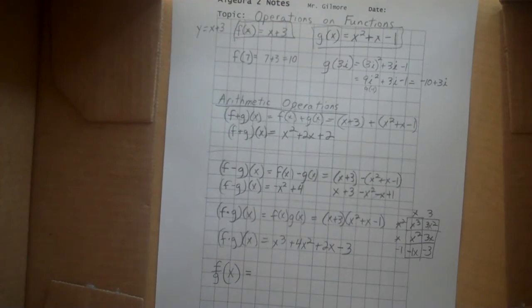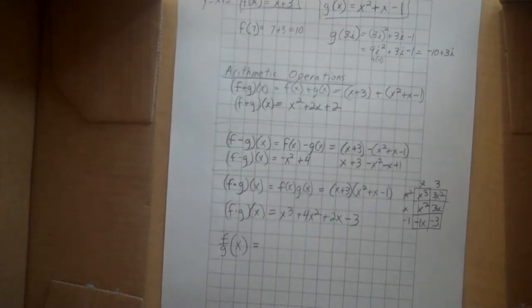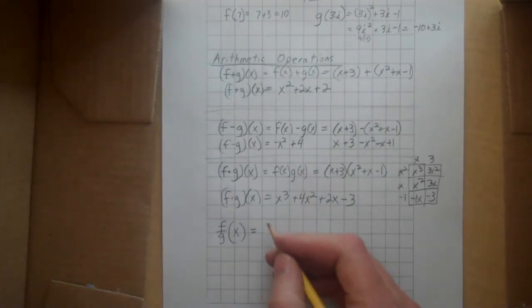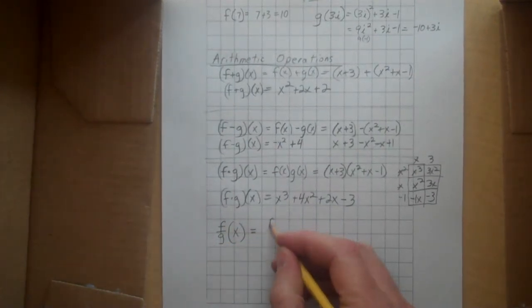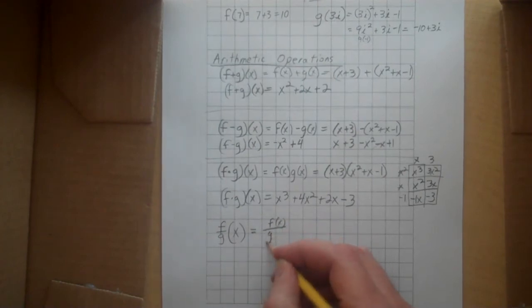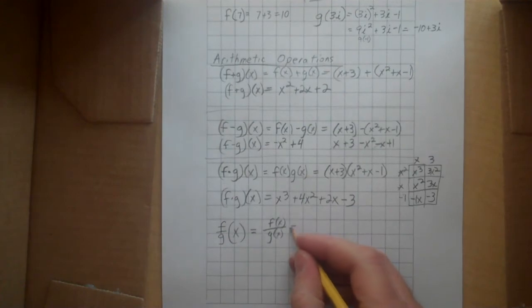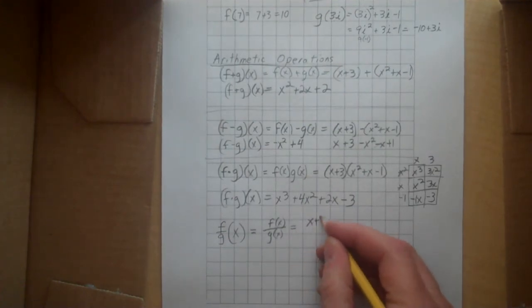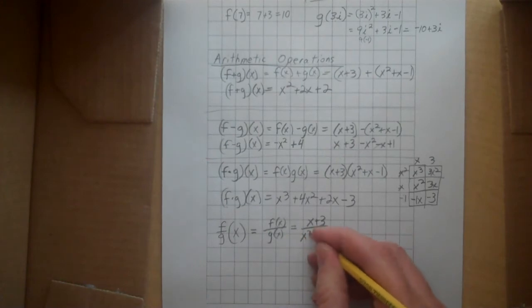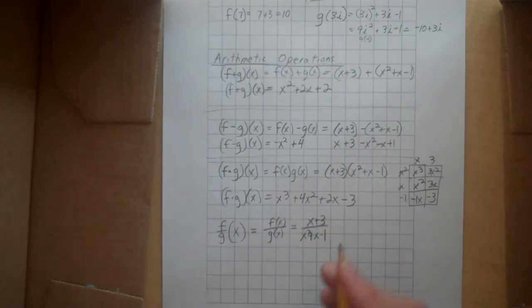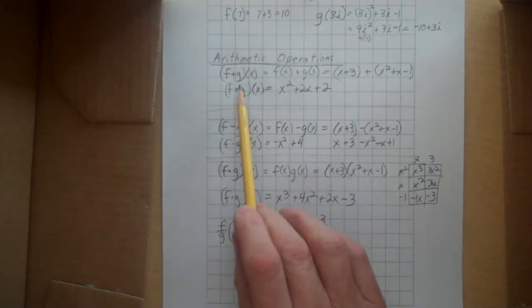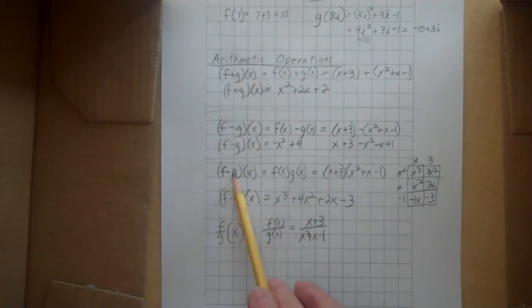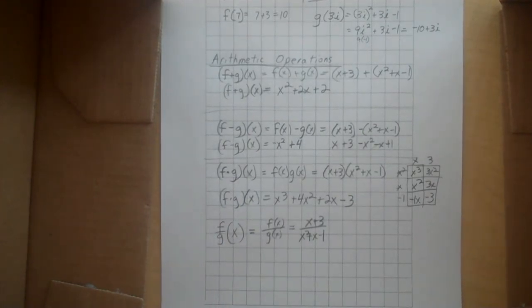And last but not least is the division. f over g of x is f of x over g of x. f of x is x plus 3. g of x is x squared plus x minus 1. Not a whole lot of simplifying we can do there. So that is the arithmetic operations on functions. Addition, subtraction, multiplication, division. The next thing we have for functions is composition of functions.